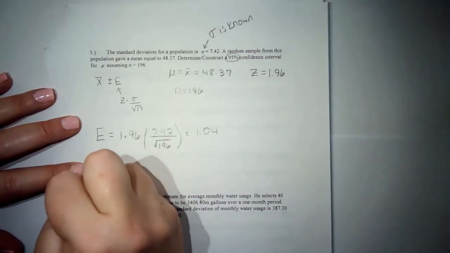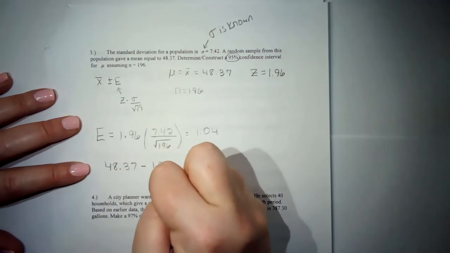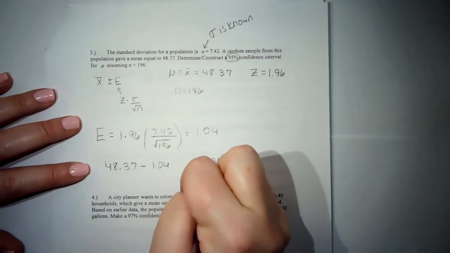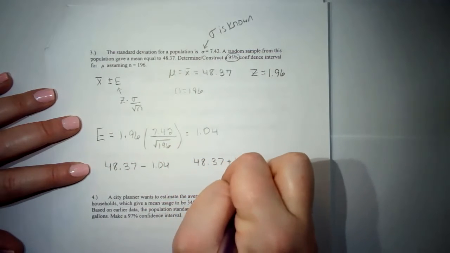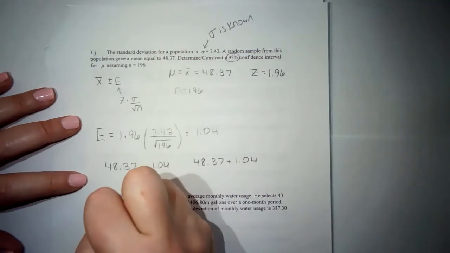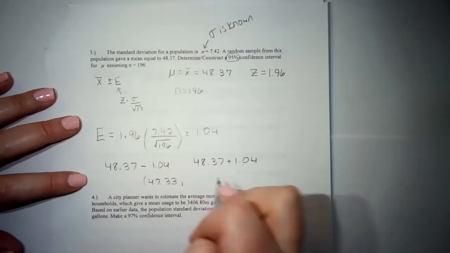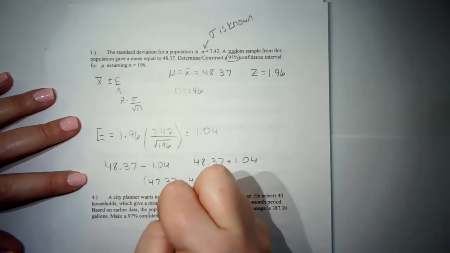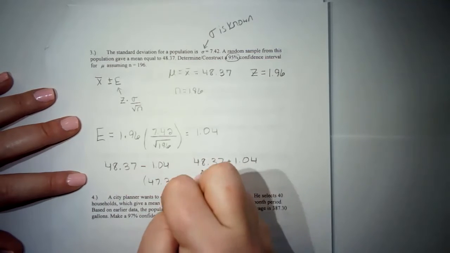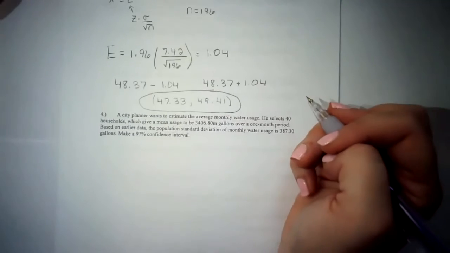Then I'm going to take 48.37 minus 1.04 and 48.37 plus 1.04, and that's going to be my interval. So this smaller number, I came up with 47.33. The bigger number was 49.41. And there's my interval.